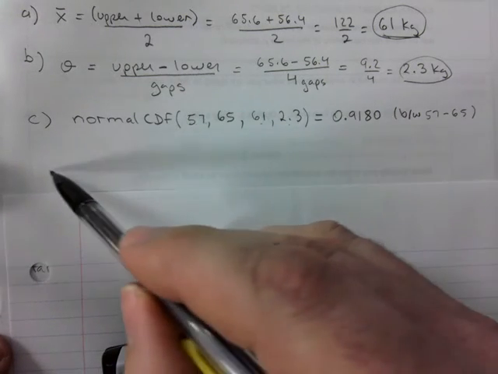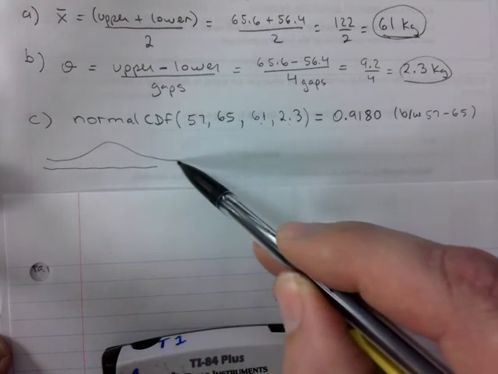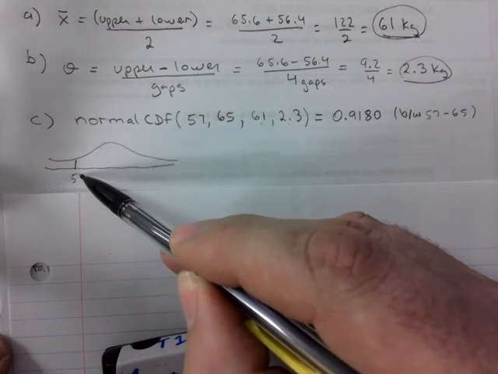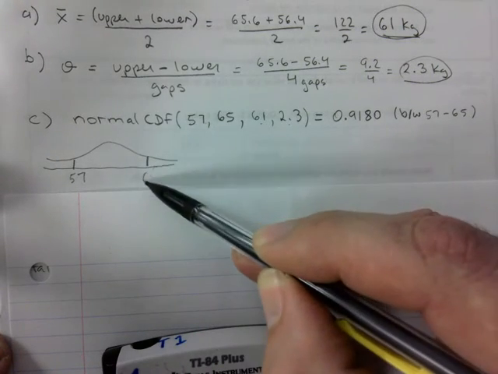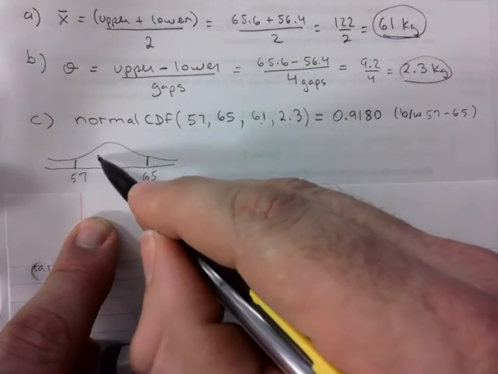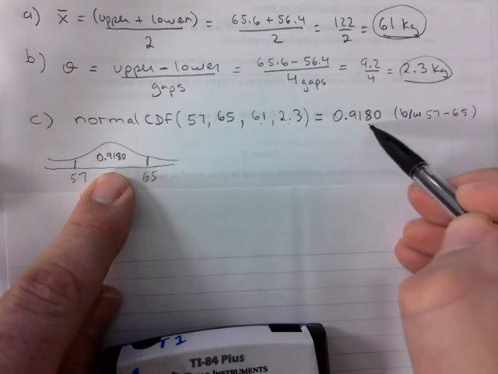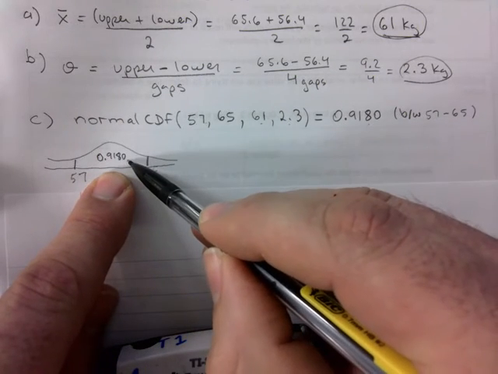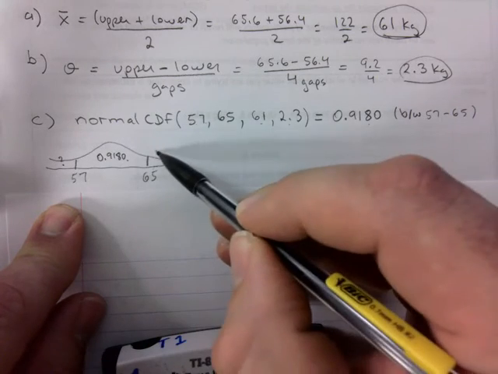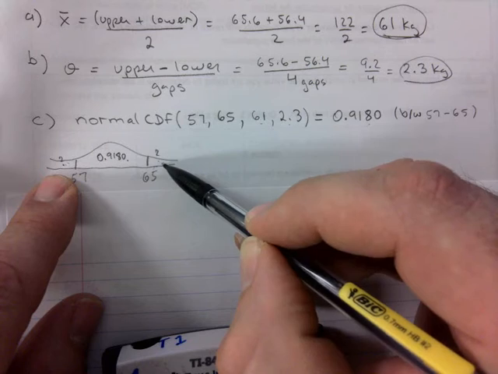But I want everything that's less or above, right? So let's make a little curve here. This is 57 and this is 65, right? In here you have 0.9180. That's what you just found. But the question is interested in these two combined. Like what would those two be combined, right?